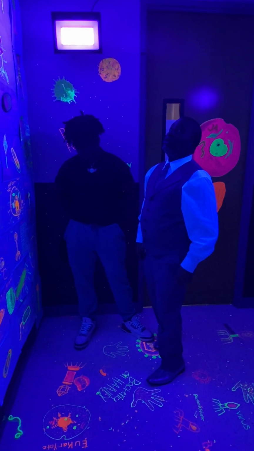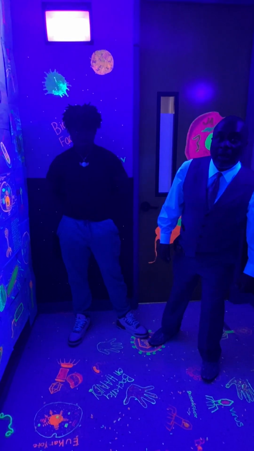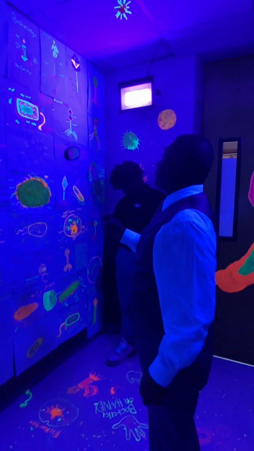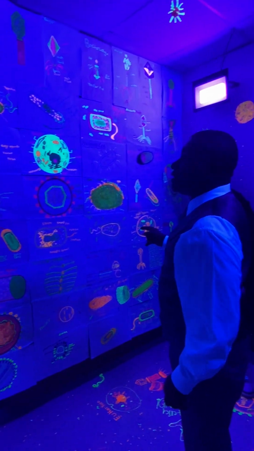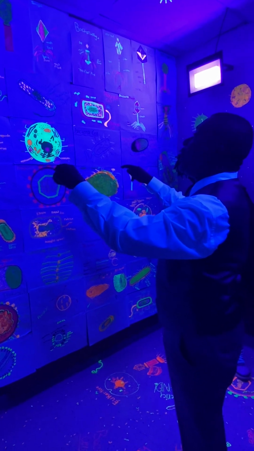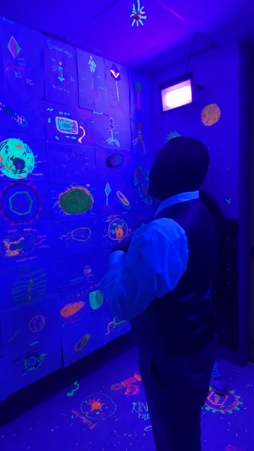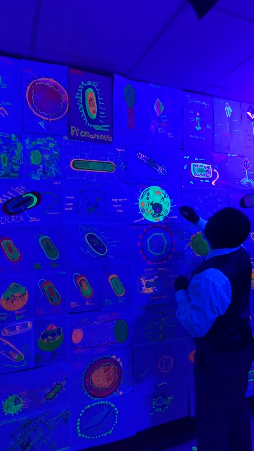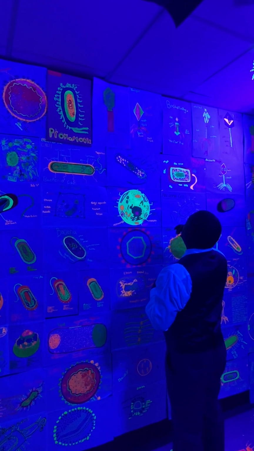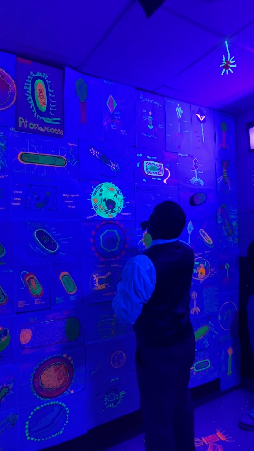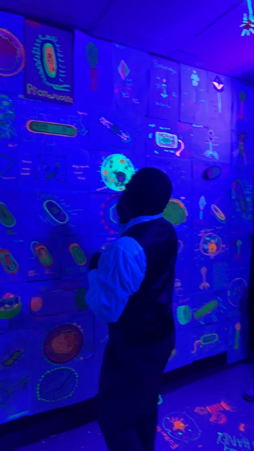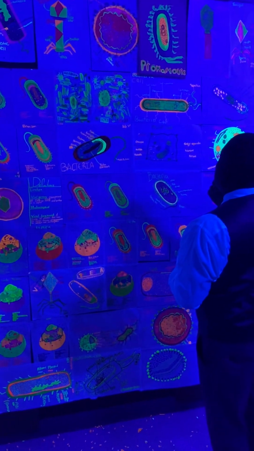You have endoplasmic reticulum? I don't think we have that. Because the endoplasmic reticulum can be smooth or rough. Rough endoplasmic reticulum actually has ribosomes on it, and smooth endoplasmic reticulum does not have ribosomes on it. So, endoplasmic reticulum is a very, very important part of the cell structure.